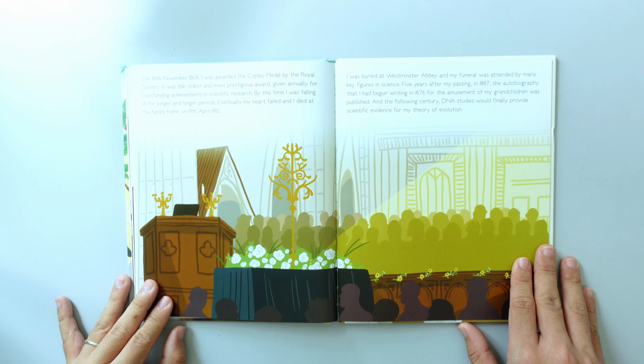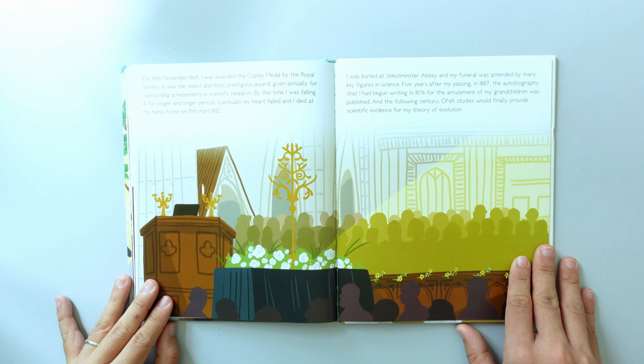On 30th November 1864, I was awarded the Copley Medal by the Royal Society. It was the oldest and most prestigious award, given annually for outstanding achievements in scientific research. By this time, I was falling ill for longer and longer periods. Eventually, my heart failed and I died at my family home on 19th April 1882. I was buried at Westminster Abbey, and my funeral was attended by many key figures in science. Five years after my passing, in 1887, the autobiography that I had begun writing in 1876 for the amusement of my grandchildren was published. And the following century, DNA studies would finally provide scientific evidence for my theory of evolution.